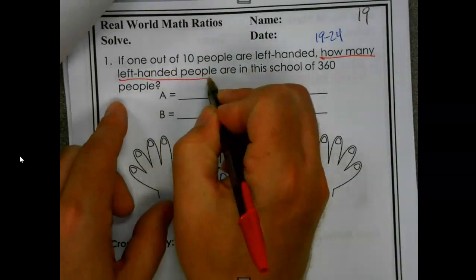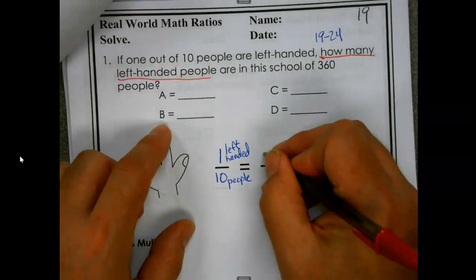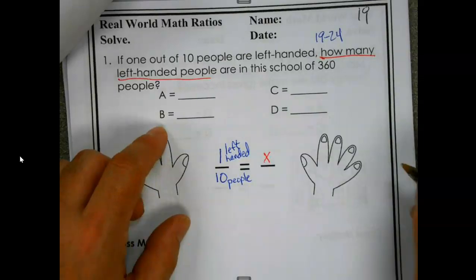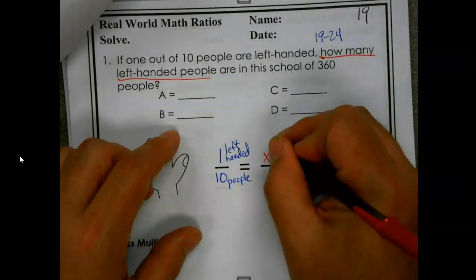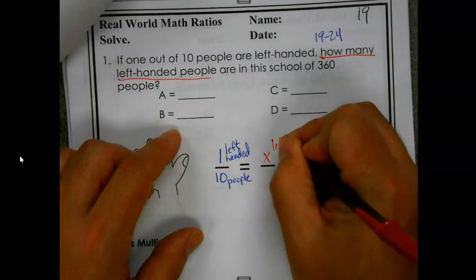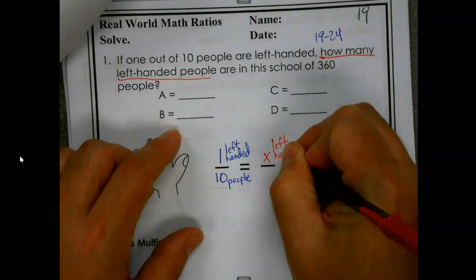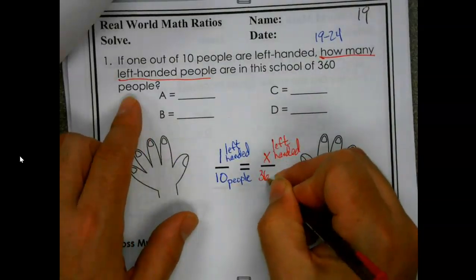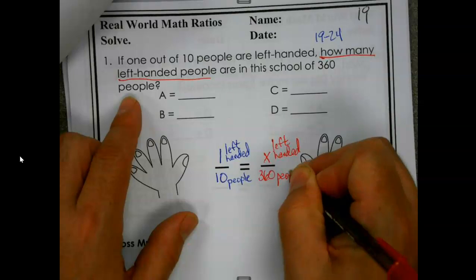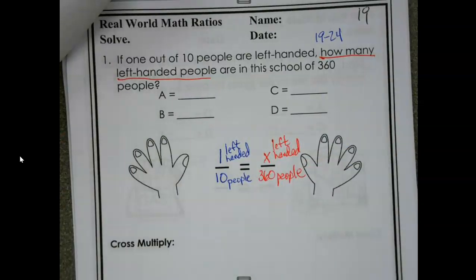You can use any variable you want here. If you wanted to use C or D, whatever that happens to be. Out of 360 people. So again, notice when we make our proportion, when we make our comparisons, all the left-handed people are on one level. All the just people in general are on one level.